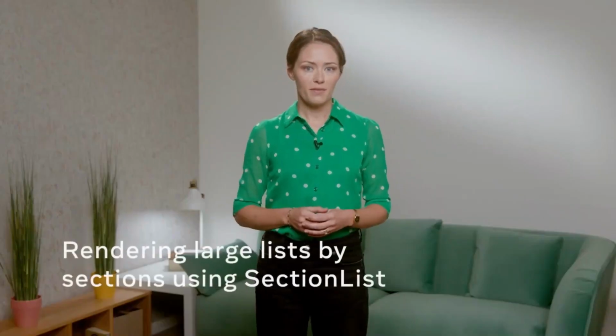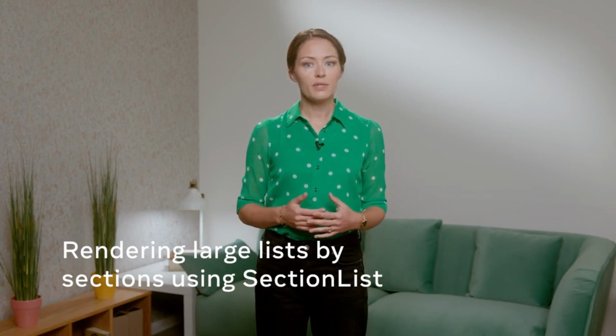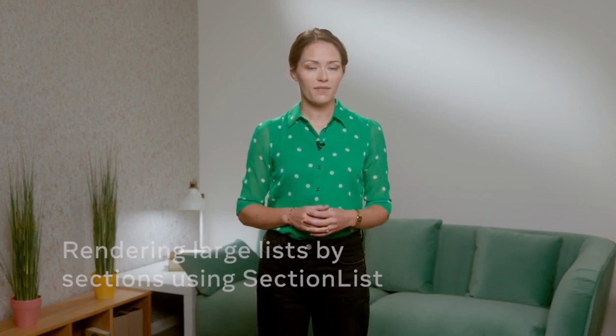Previously, you learned about the FlatList component, which can be used to render large lists without sacrificing app performance. In this video, you'll become familiar with another performant component called SectionList that's used for rendering large lists by section. You'll also learn how SectionList and FlatList differ and why SectionList might just be what Little Lemon needs to organize their menu effectively and efficiently.